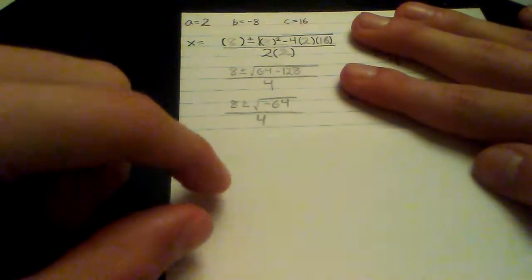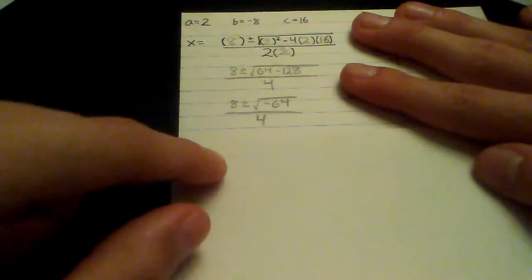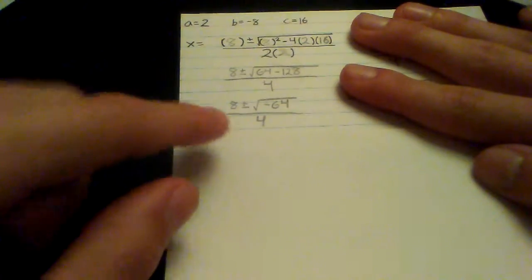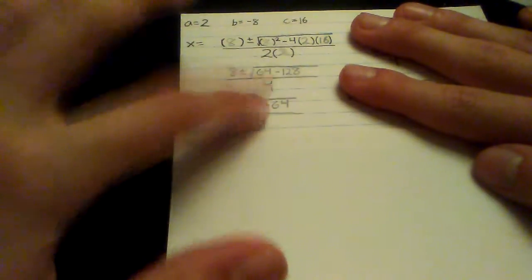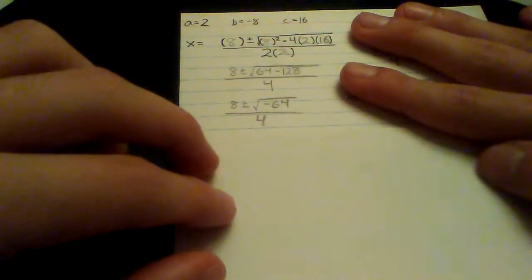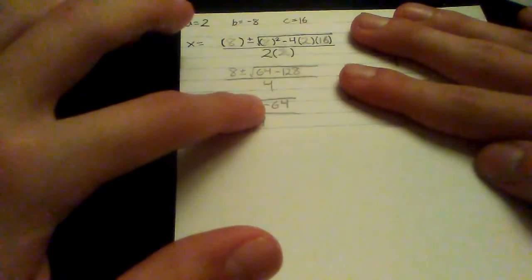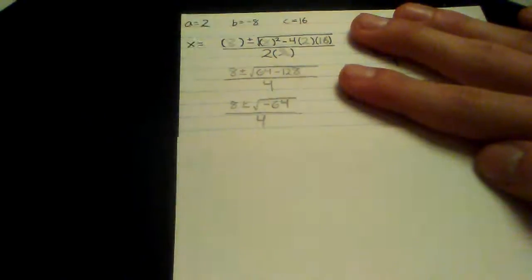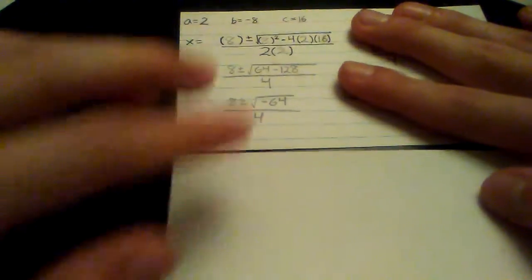Now what we are going to do is figure out what the square root of negative 64 is. Since it's negative, just act like it's a positive. The square root of 64 would be 8, right? So that would be 8i.